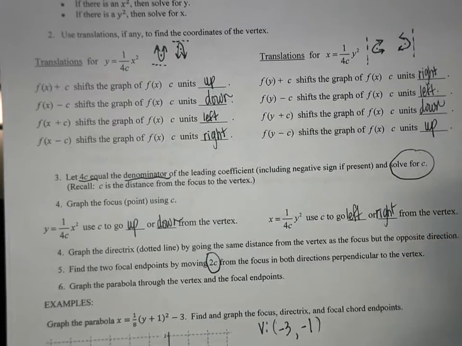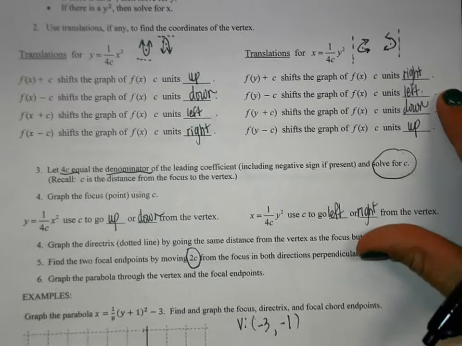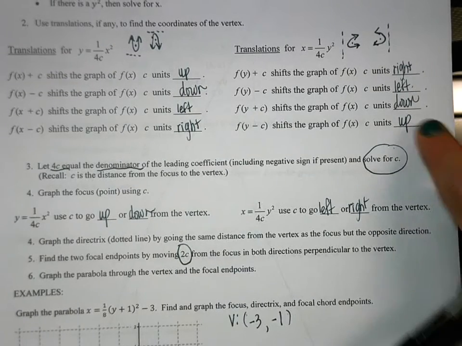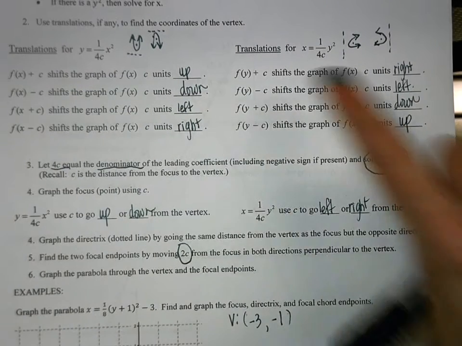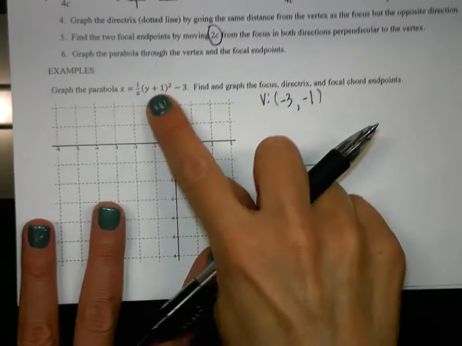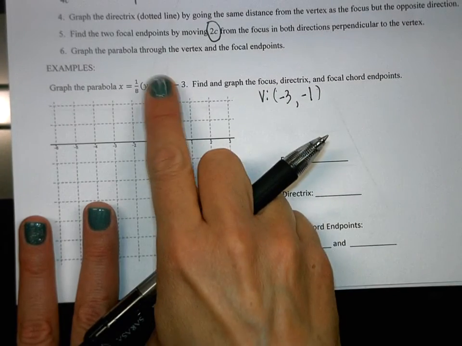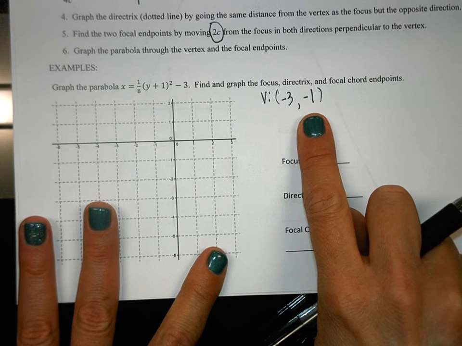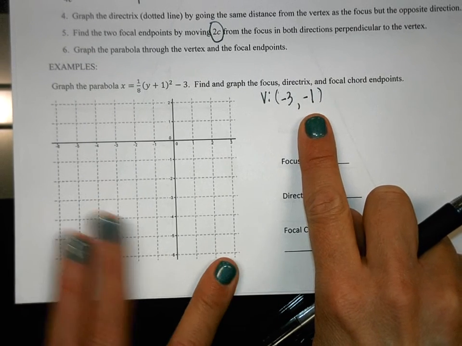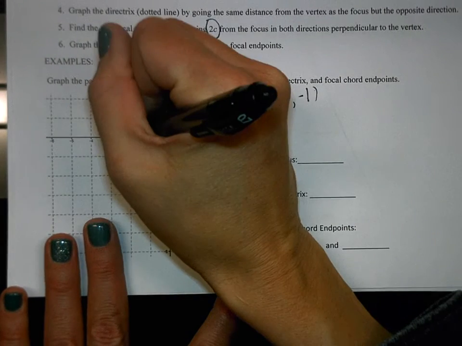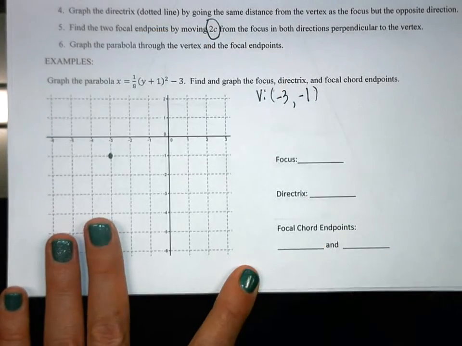And so that's what we were talking about here. The part in the parentheses with the y is shifting it up and down. It's sticking with the y value. Does that make sense? When you're looking at this, whatever's in parentheses is giving you the value for your y of the vertex. Is that pretty easy? Okay, so let's plot that first. Now that we have the vertex, let's plot that. So left 3, down 1, make our point.